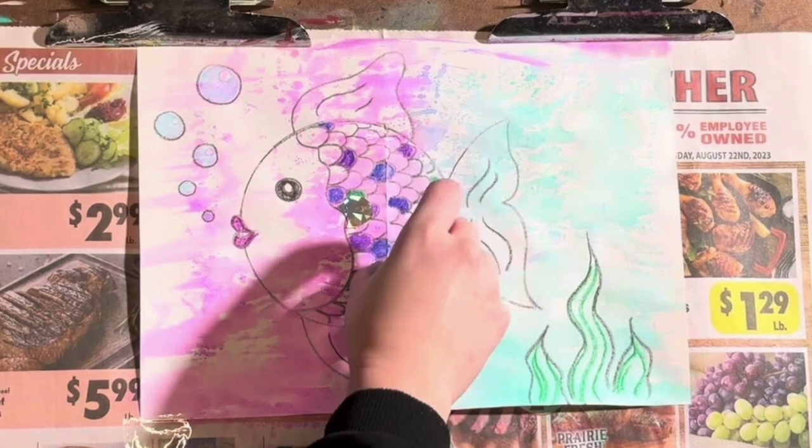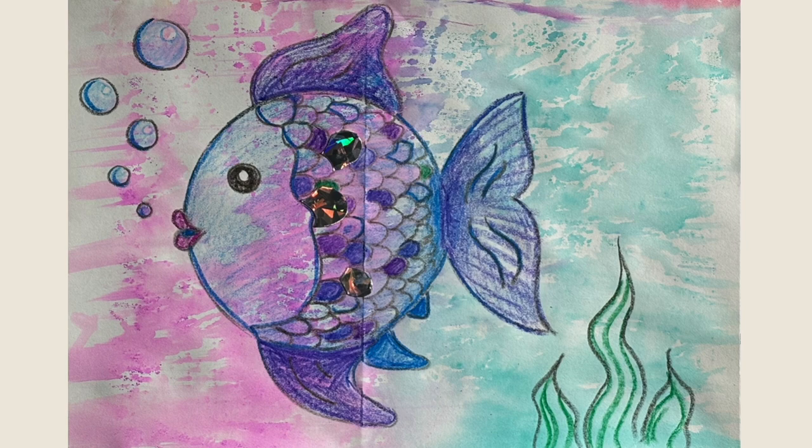After all of the students get done with their coloring, and with this lesson, I was not able to do it in just one class period. It was broken up into two. But after they're completed with their work, I'll already have these iridescent scales cut out for them to place on their papers. This is the final product. And I believe that's it.